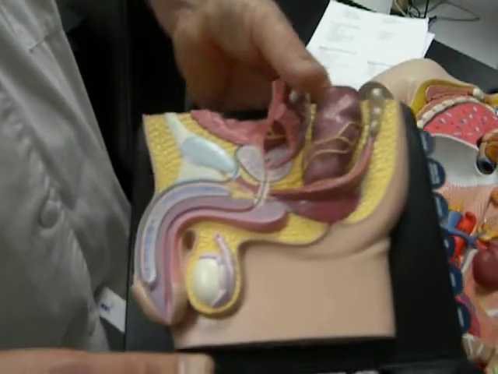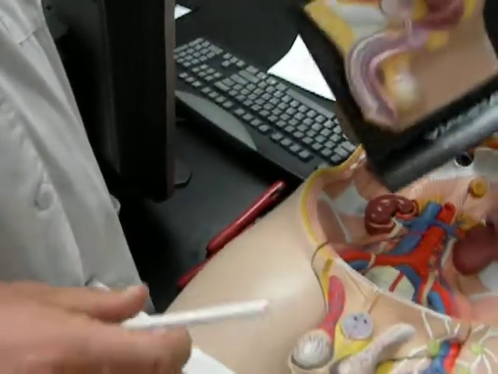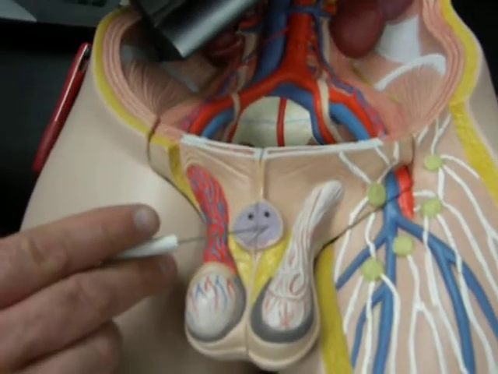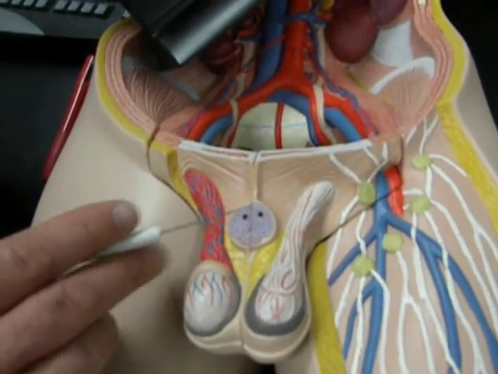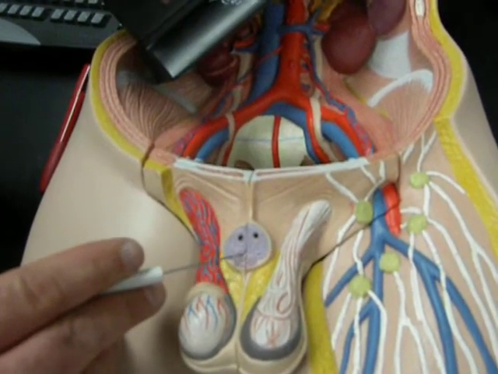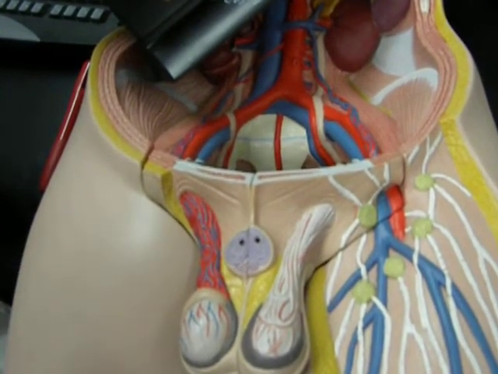We're going to talk about the corpus cavernosum, corpus spongiosum, and the easy way to do it is to look at it from cross view. We've got corpus cavernosa. These ones fill with blood during an erection. Corpus spongiosum, that surrounds the urethra. There's urethra. And those are the parts of the male reproductive system.